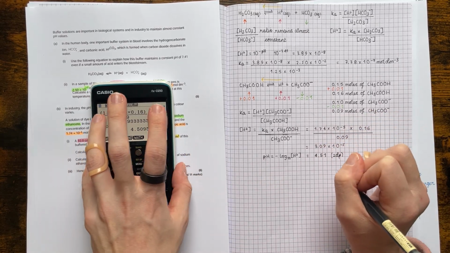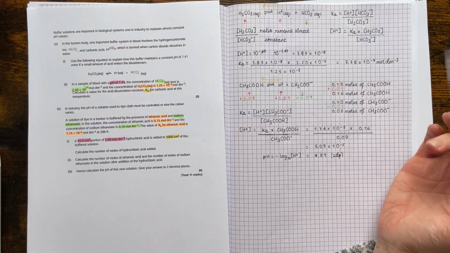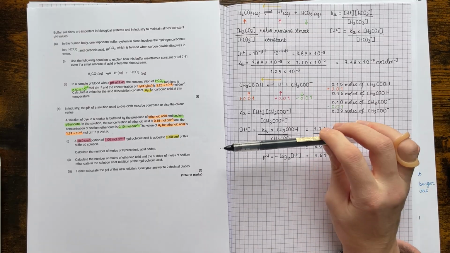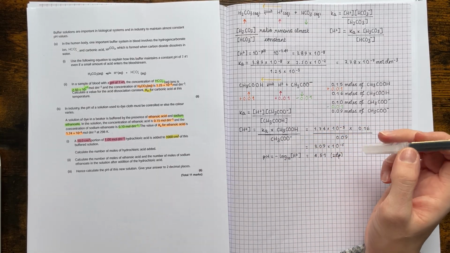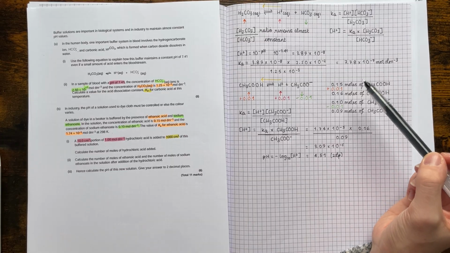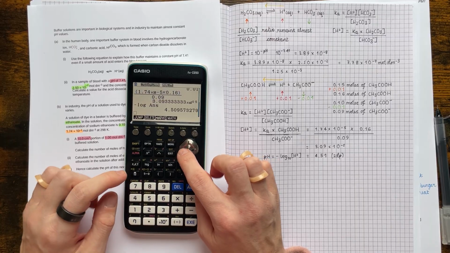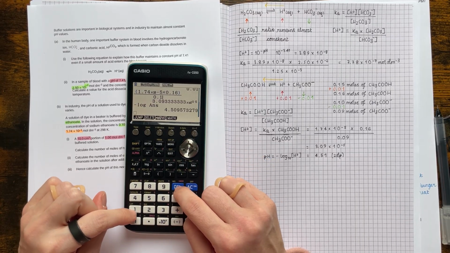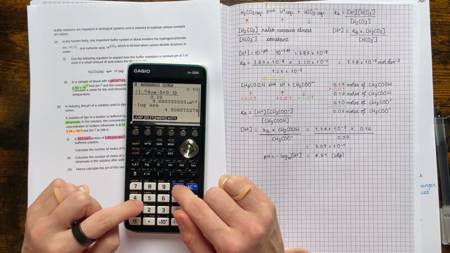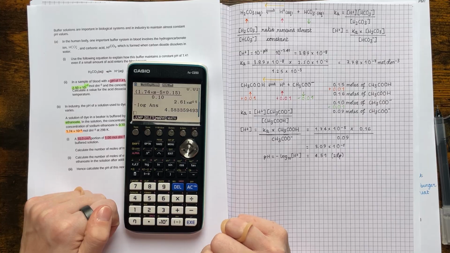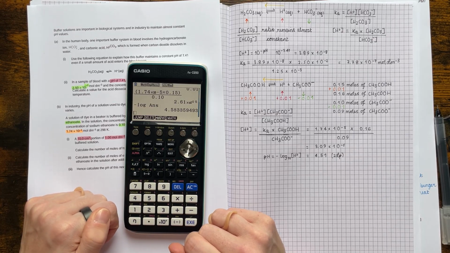Now like I say, we don't have the original pH before the hydrochloric acid was added. I could work that out very easily actually, because all I would need to do would be to go back on my calculator and change the moles of the salt back to what they would have been, so 0.1, change the moles of the weak acid to what they would have been, so 0.15, and that does give us quite a big difference in pH.